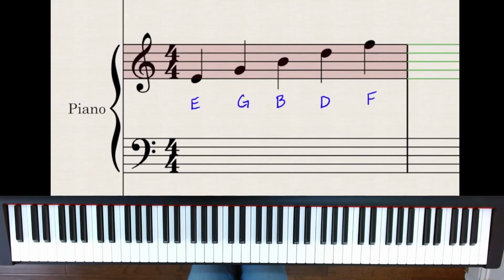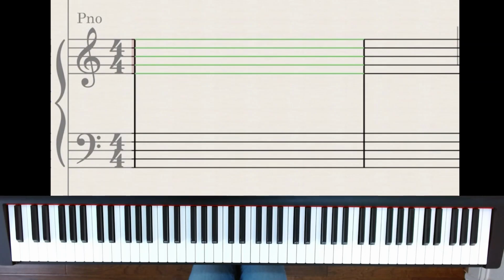So now let's go over to the side here and we'll talk about the spaces in the treble clef.